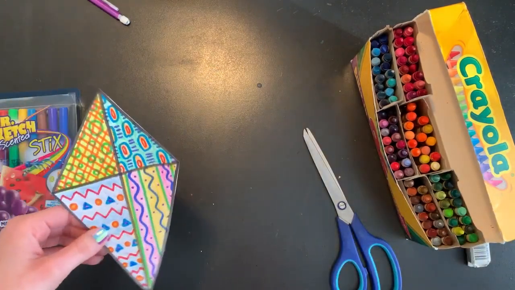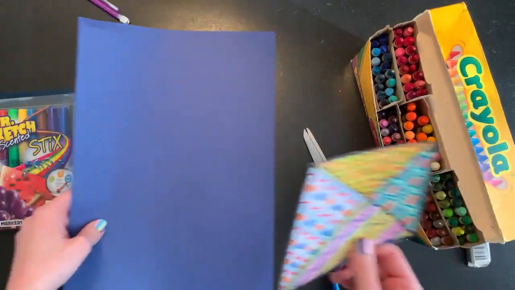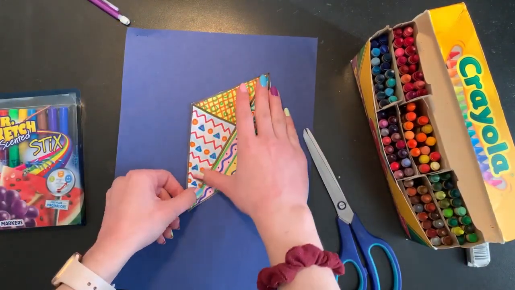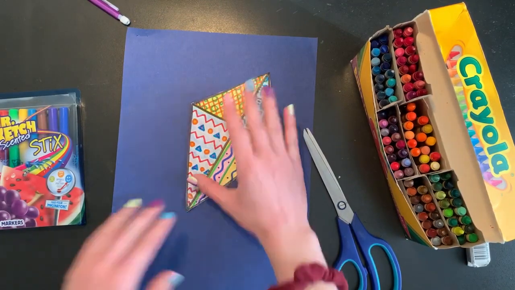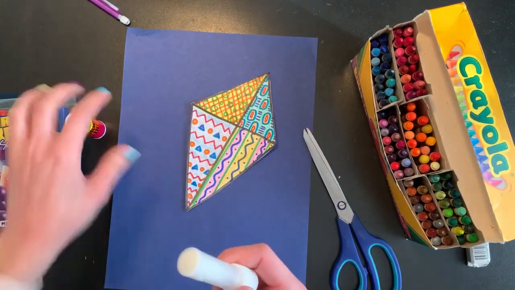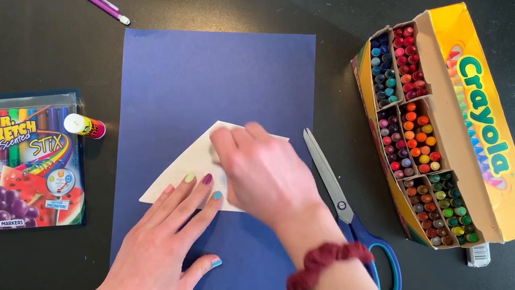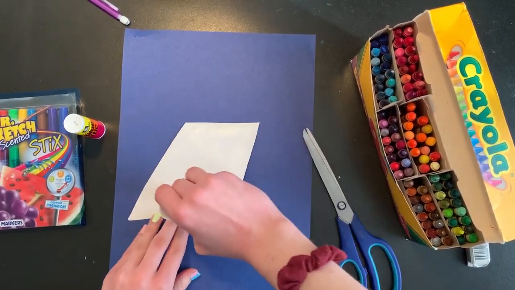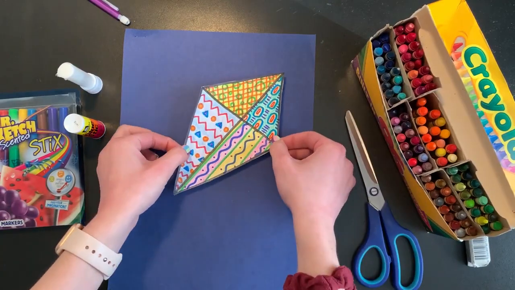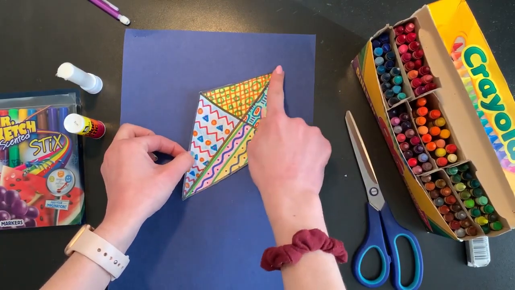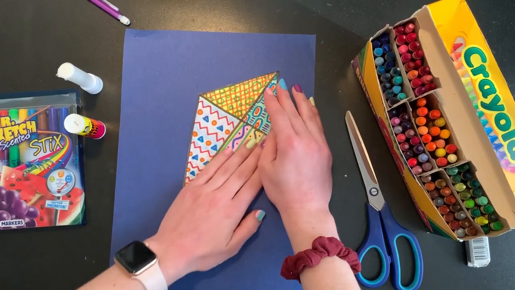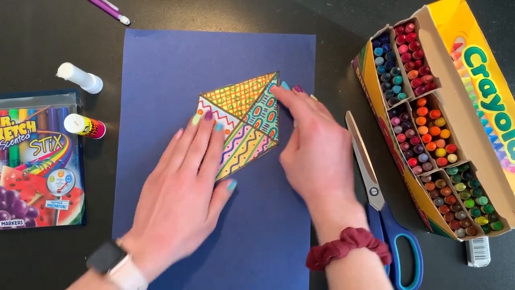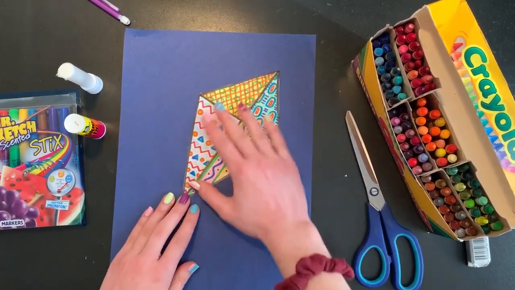Now I can get rid of my scrap and grab my blue paper back, and I'm going to be placing my kite right in the center of my paper. So I can grab my glue stick and put a little bit of glue all along the back of my kite so I can stick it onto my paper. I'm going to put my kite so it is diagonal on my paper, so the top corner is pointing towards the top corner of my blue paper, and then just give it a nice massage so I know it's going to stick.